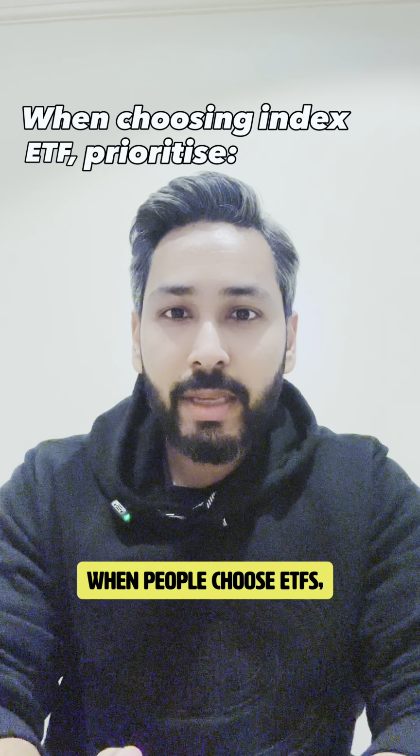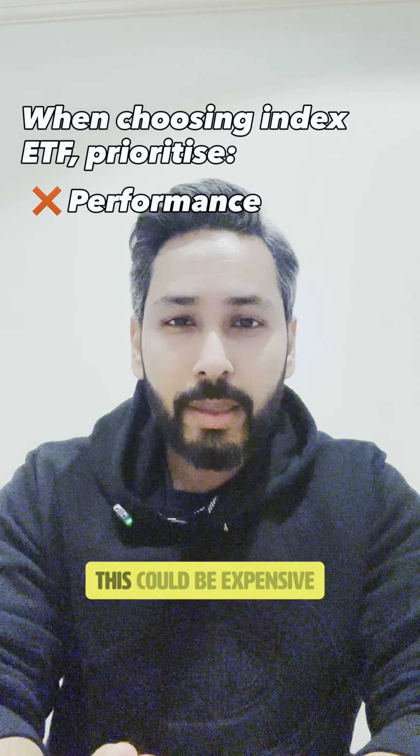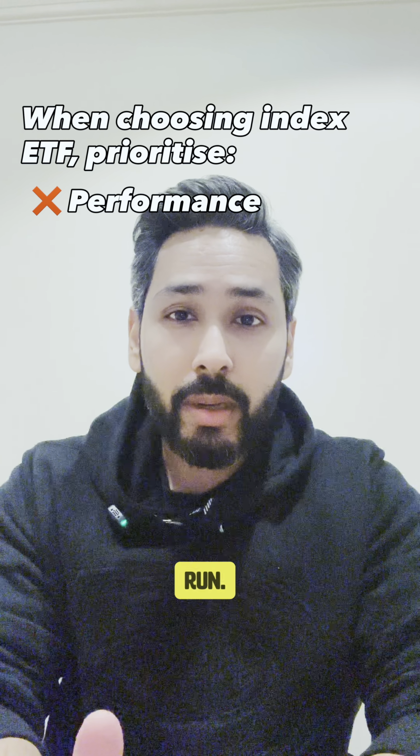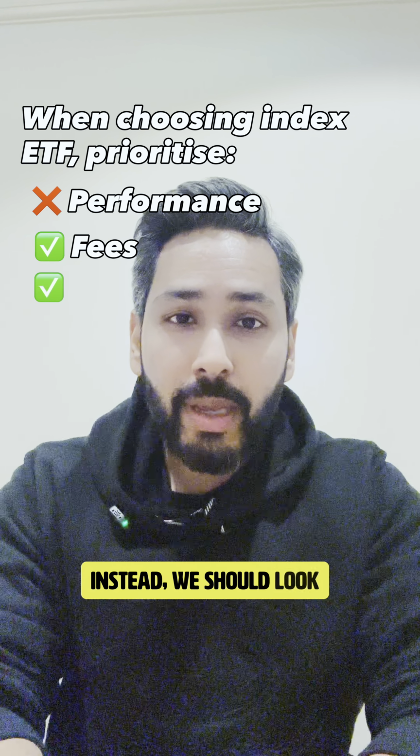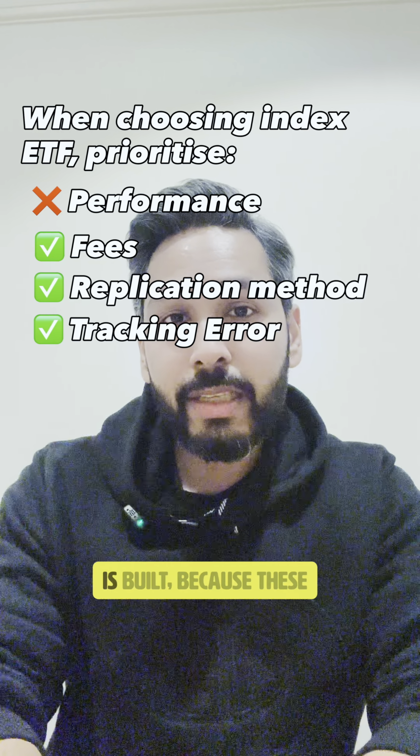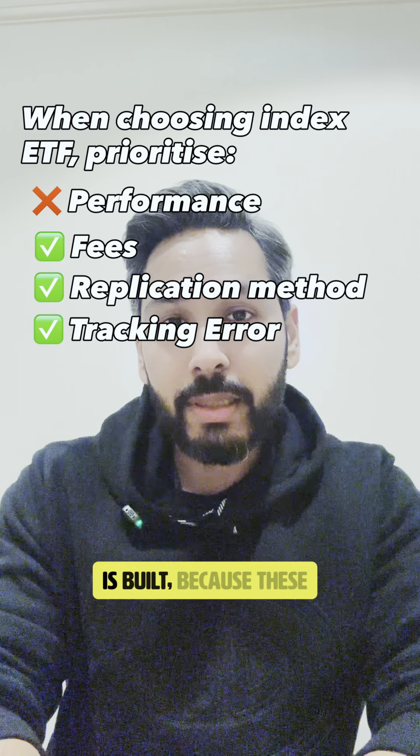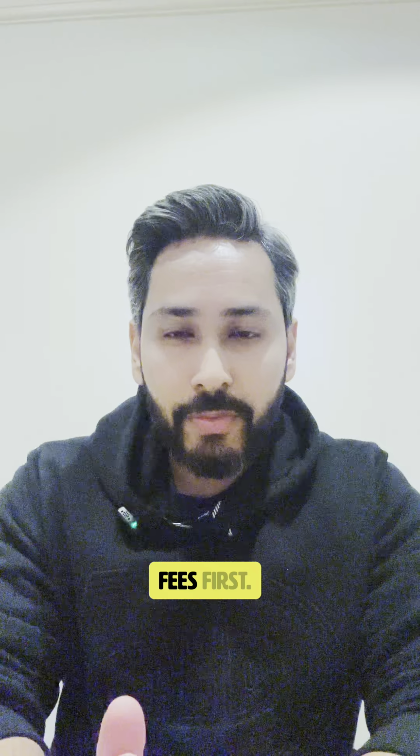When people choose ETFs, they usually look at performance first. This could be expensive and risky in the long run. Instead, we should look at fees and how the ETF is built, because these matter far more in the long run than short-term performance or returns. Let's start with ETF fees first.